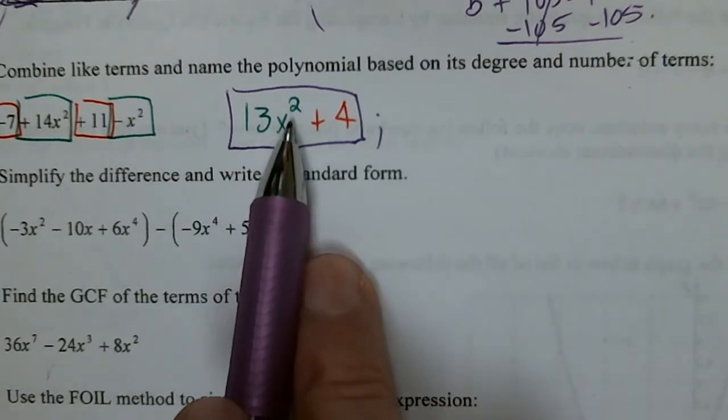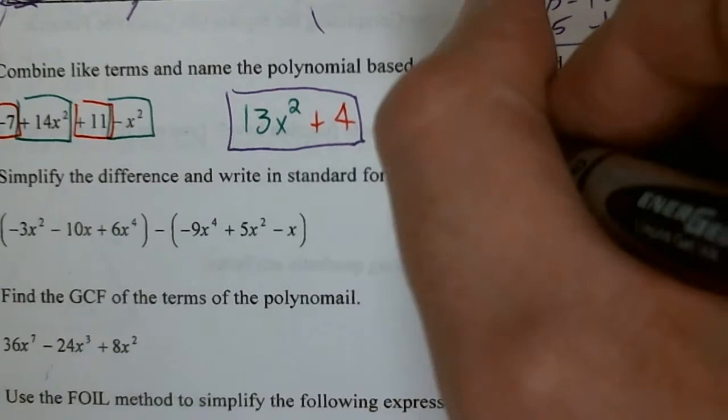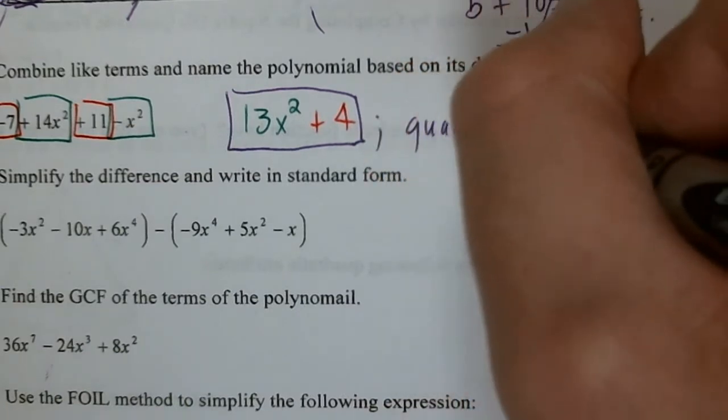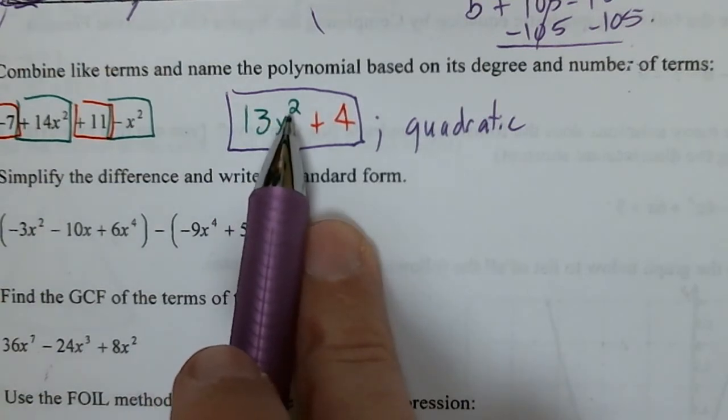Okay, so the highest exponent tells me the degree, and the highest exponent is 2. So that's a quadratic. If the highest exponent is a 1, that's linear. That forms a line. Highest exponent is a 2, that's quadratic. If it's a 3, it's a cubic. Anything after that, we just say the number. 4th degree, 5th degree, 37th degree, whatever.